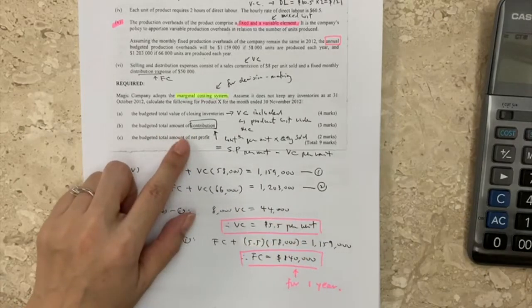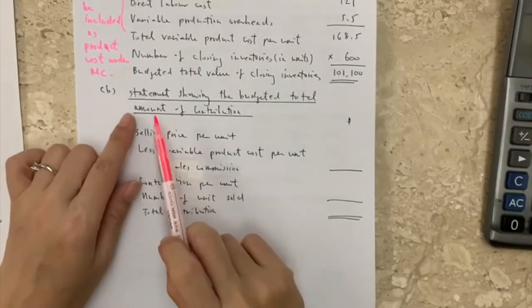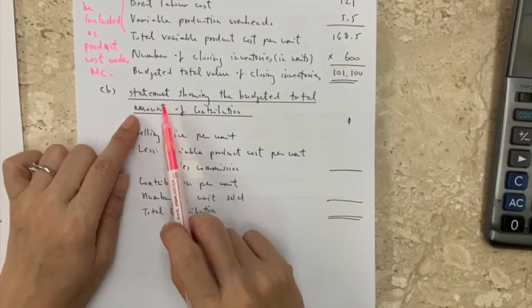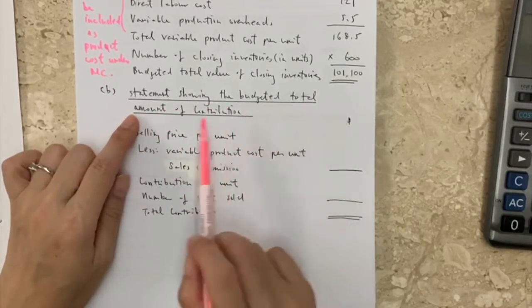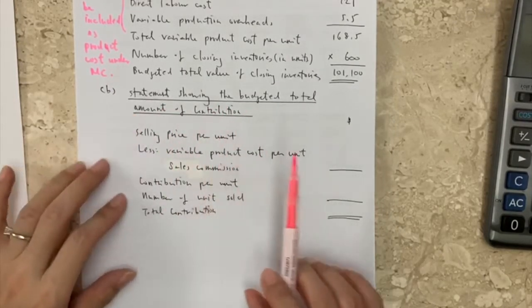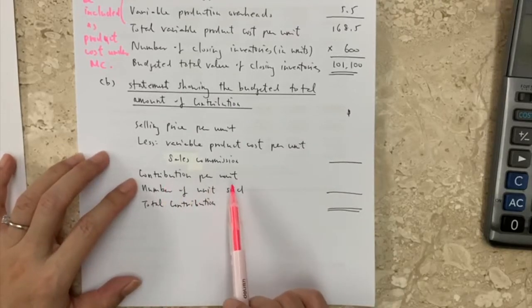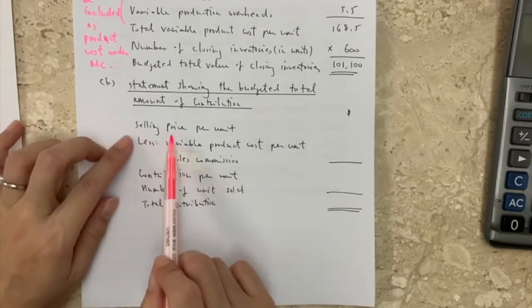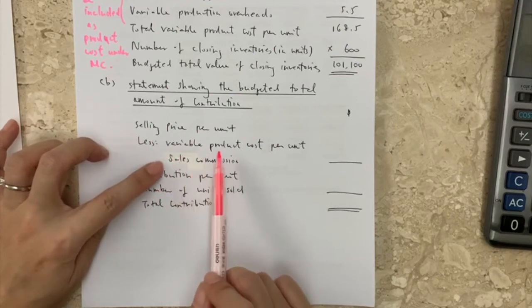Next I have a nice statement showing part B. The heading is statement showing the budgeted total amounts of contribution. To work out contribution per unit, the formula is selling price per unit minus all the variable costs per unit.